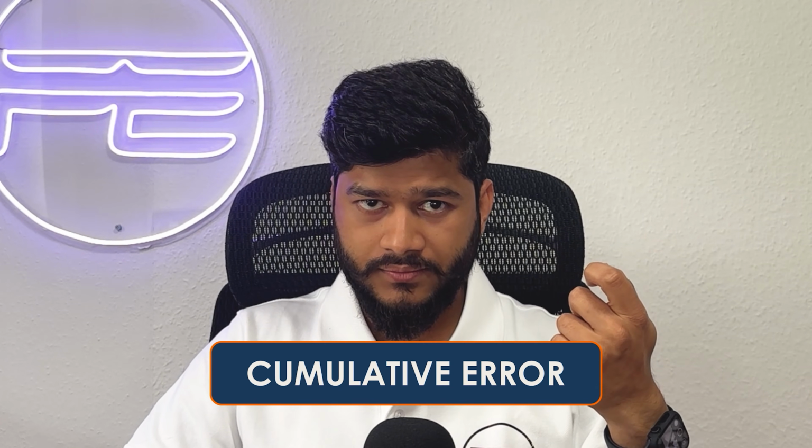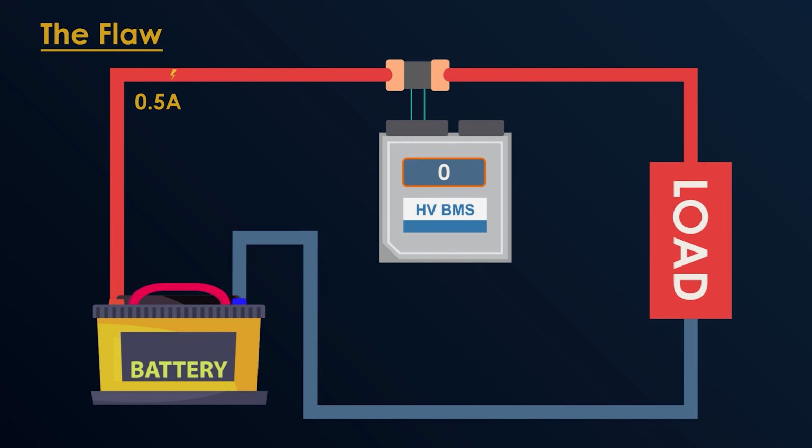No more guessing, right? Wrong again. Math has a dark secret, which is cumulative error. Let's see what that is. Every sensor we put in a BMS has a noise floor. For example, in most of our BMS shunts, anything below 0.5 to 0.8 ampere is basically invisible.